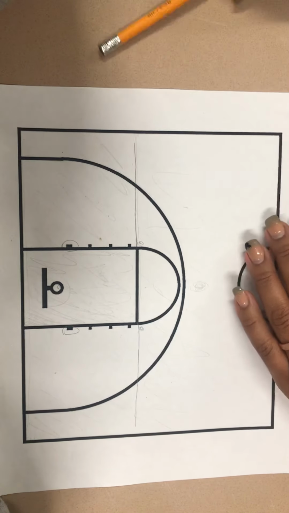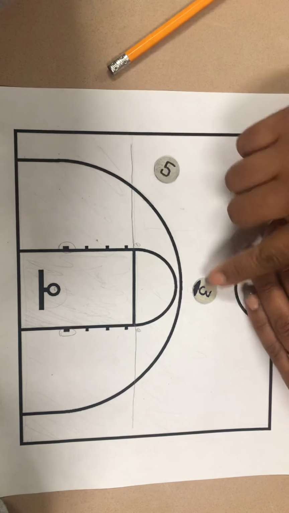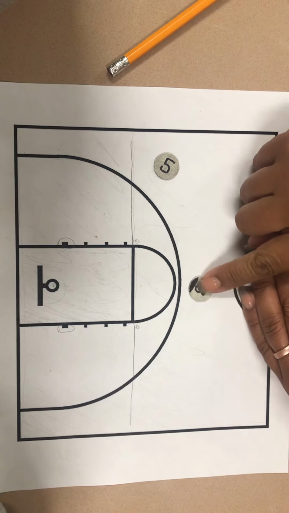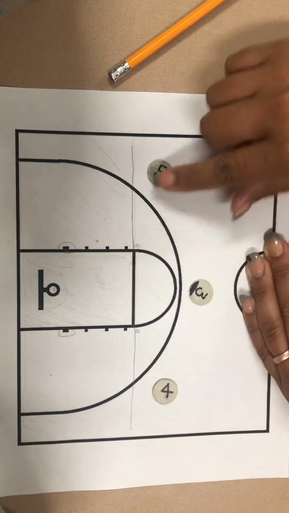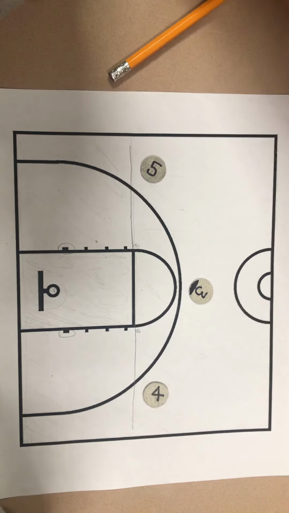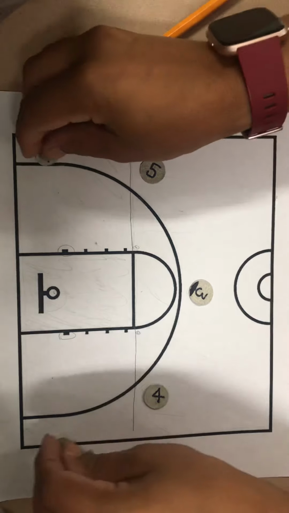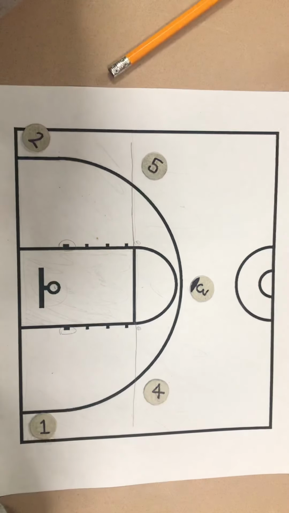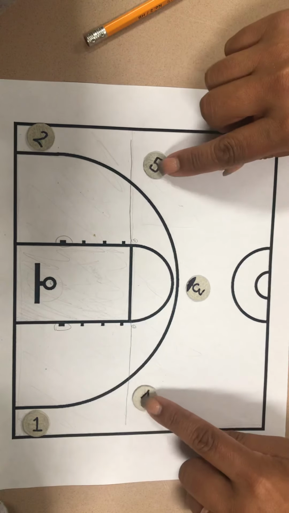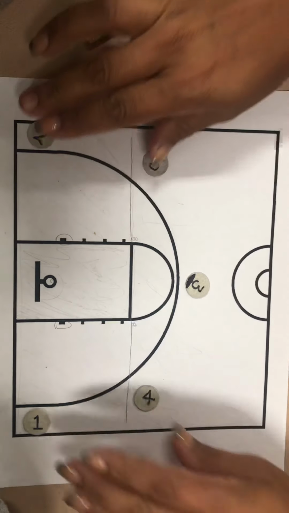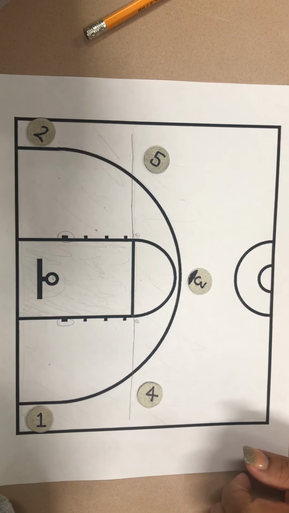Okay, so when we have players, you're going to have a player maybe up on top. This is referred to as the point up on top. These will be referred to as the wings here. These are wingers, and then these guys we can call corners down here. So if we say corner, those are down here. If we say wingers, those are here. If we say point, that's up here. Let's see what else.